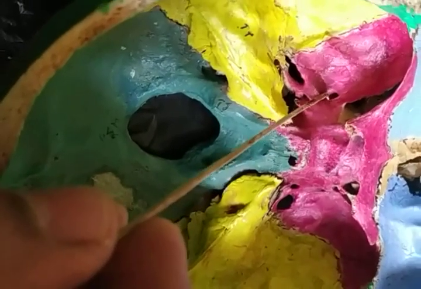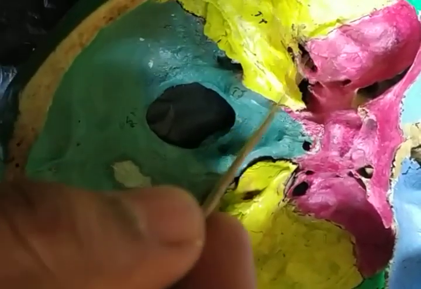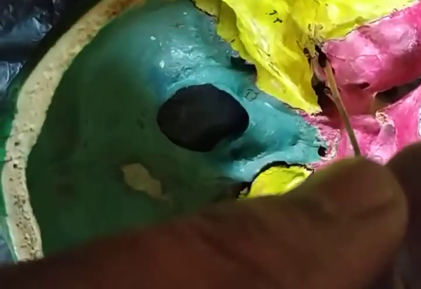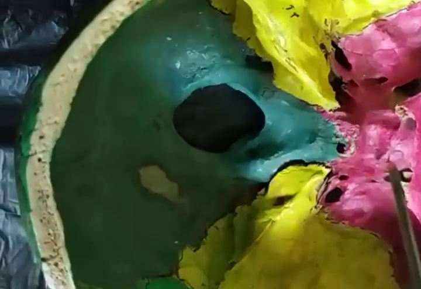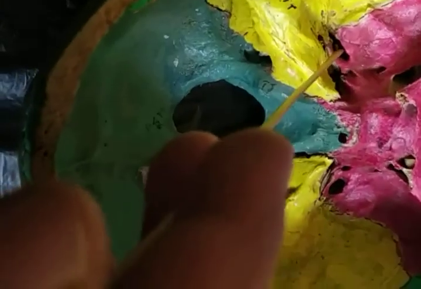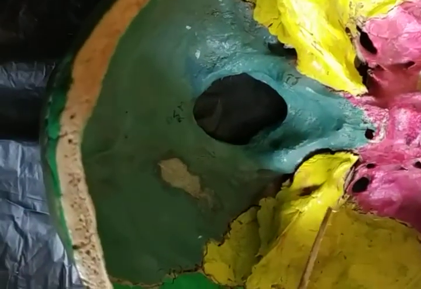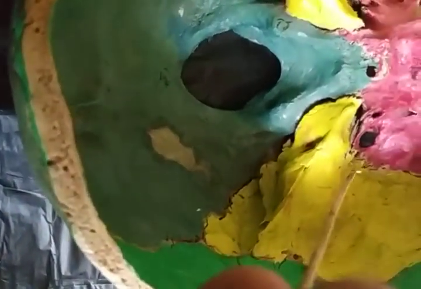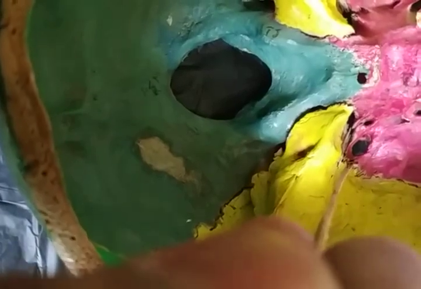Then posterior to this foramen rotundum, you can identify another, oval shaped foramen called the foramen ovale. Then posterior to this foramen ovale, we can identify another foramen called the foramen spinosum.